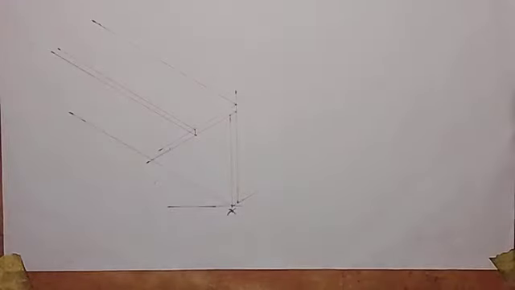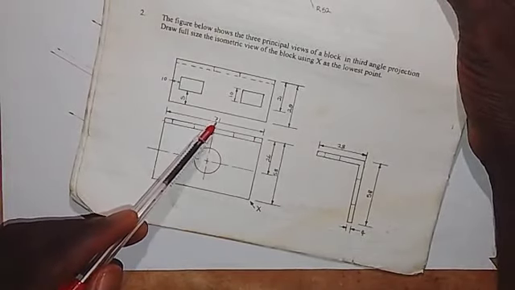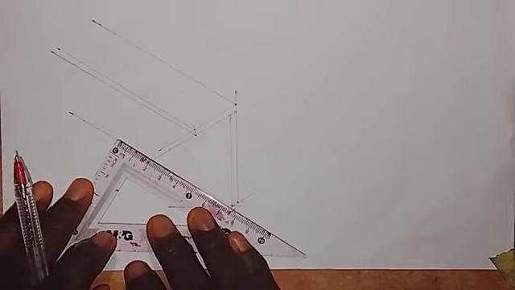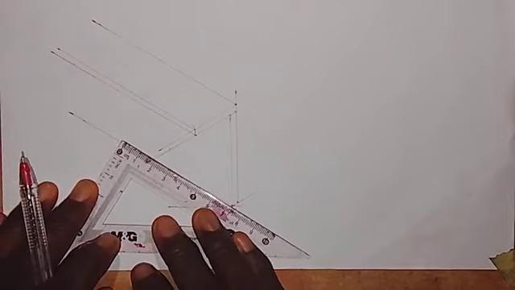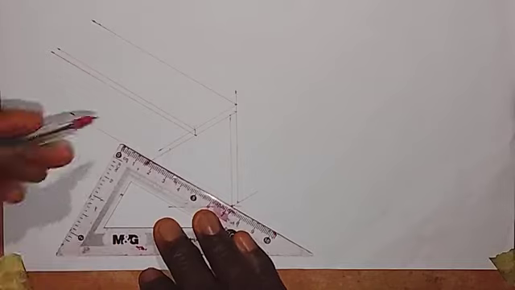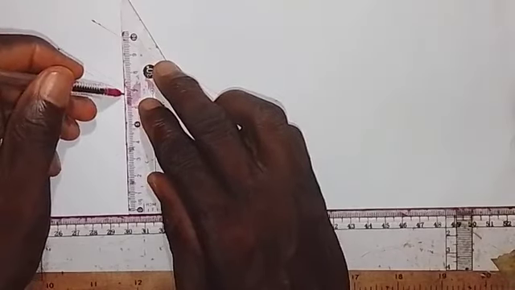So the length from here to here is 71 millimeters. The same thing applies to the length of this, 71 millimeters. So we have to come to this point to take a measurement of 71 millimeters. All right, so here is 71 millimeters. At this point, I'm going to draw a vertical line, from here up, like this.